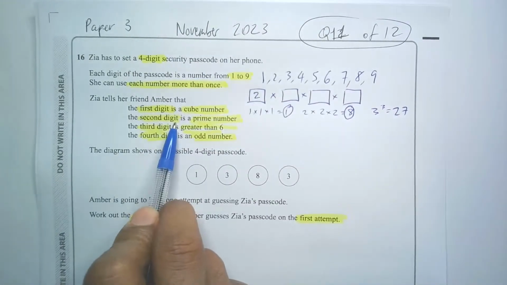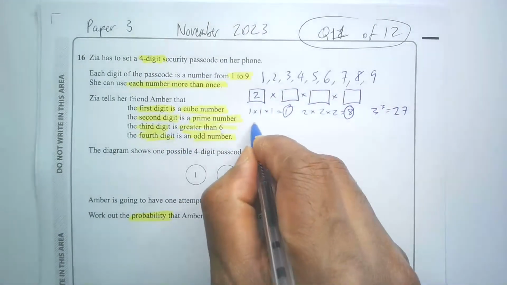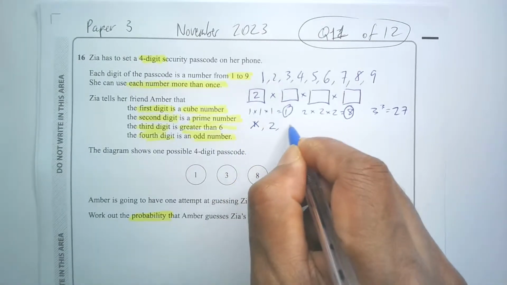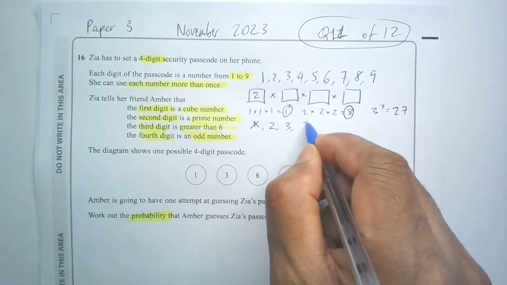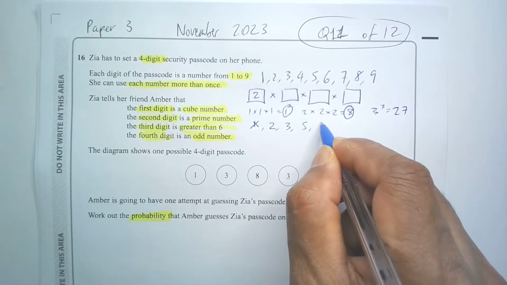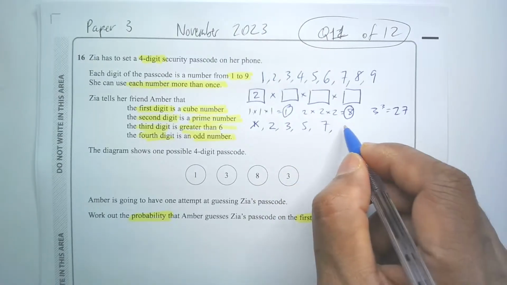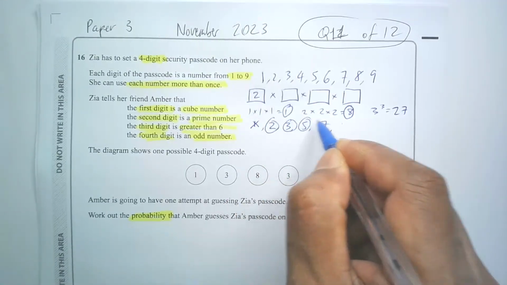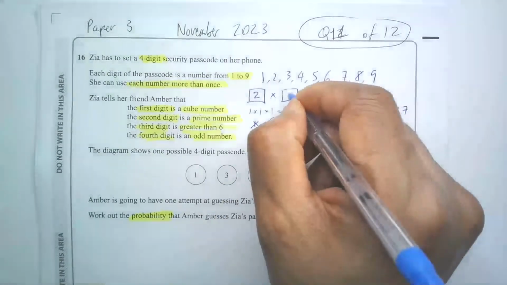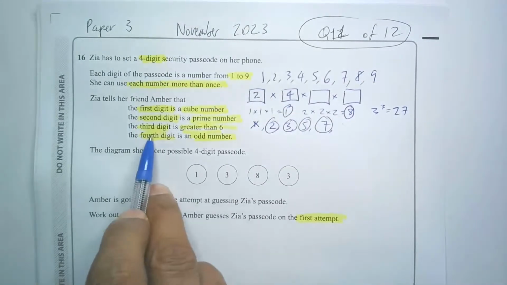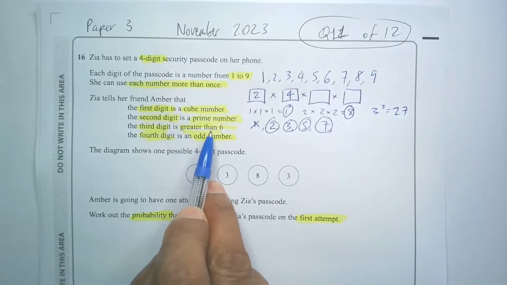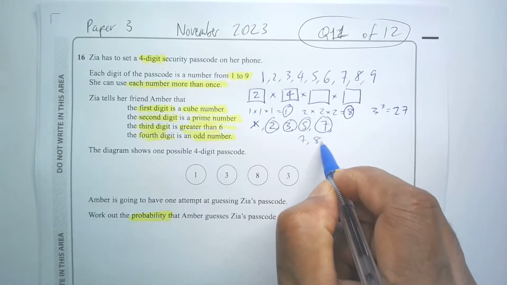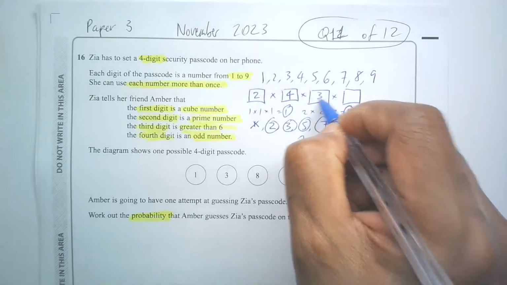The second digit is a prime number. So the prime numbers, 1 is not. That's a classic mistake people make. 2 is a prime number. 3, 4 is not. 5 is. 6 is not. 7 is. 8 is not. 9 is not. So 1, 2, 3, 4 digits there. So that's 4. The third digit is greater than 6. So greater than 6: 7, 8, 9. So that's 3 numbers.